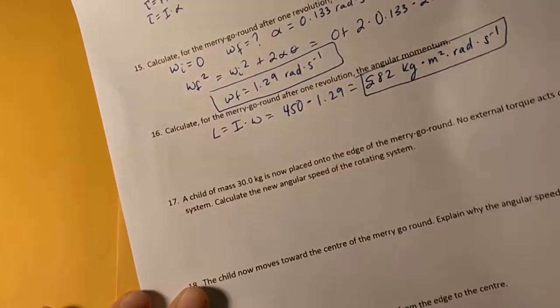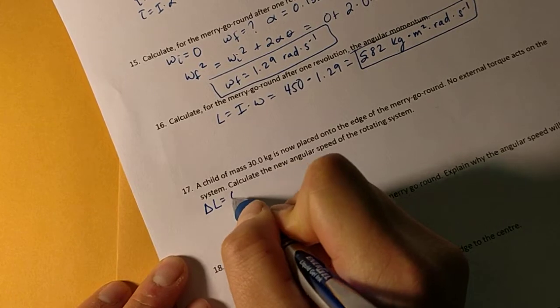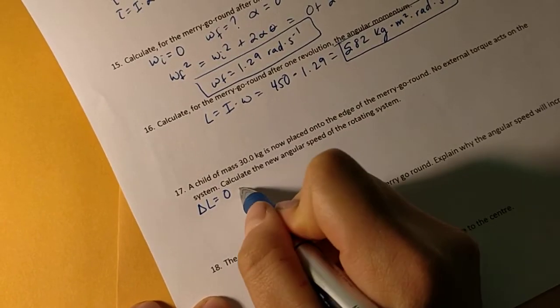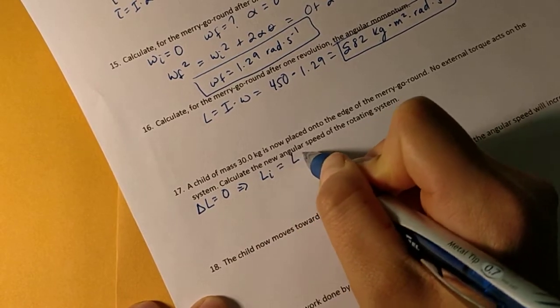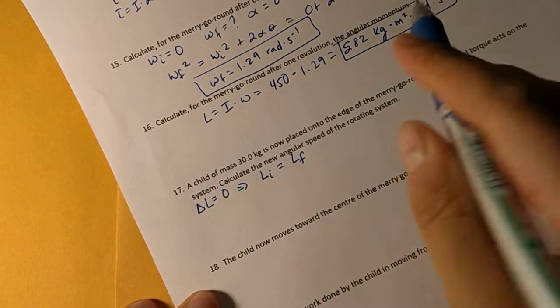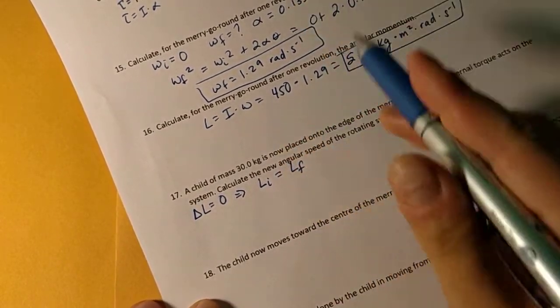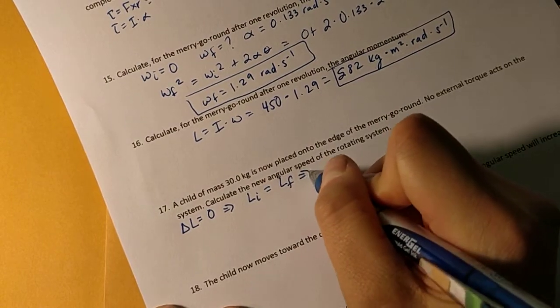So this is a conservation of angular momentum problem. Delta L equals 0. That means the angular momentum before the kid was put on the merry-go-round equals the angular momentum after he or she was put on.